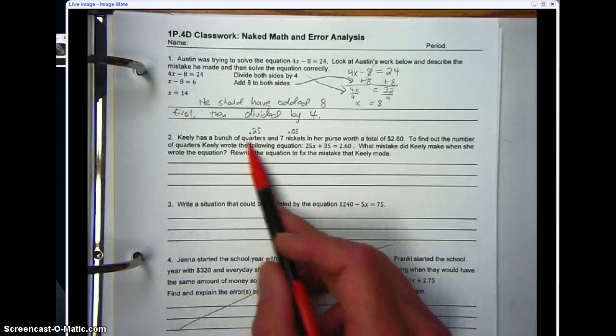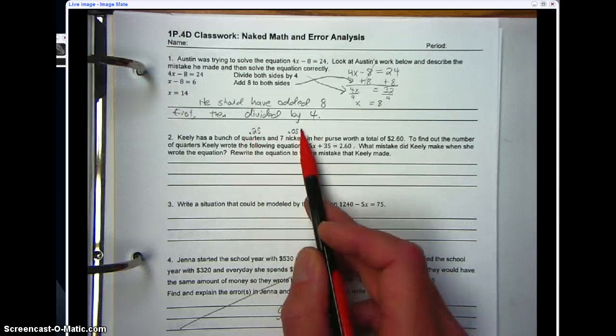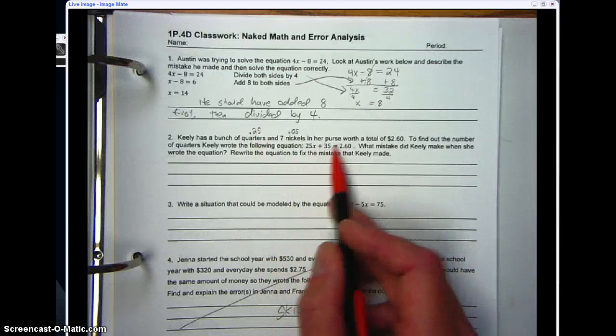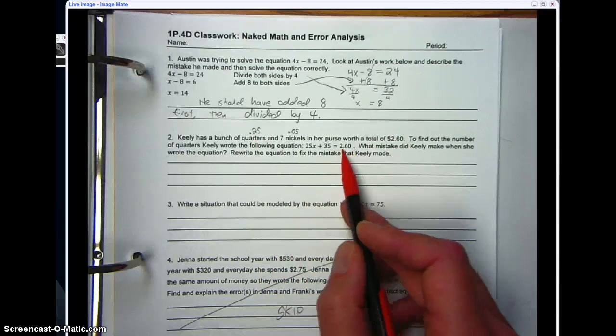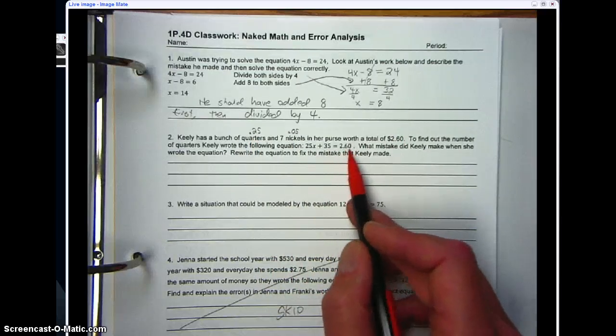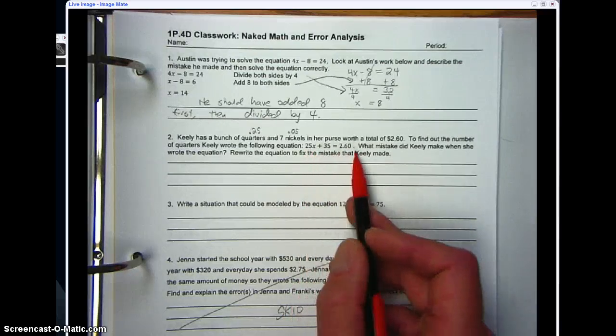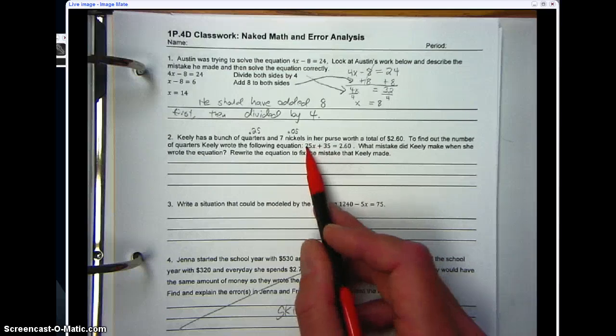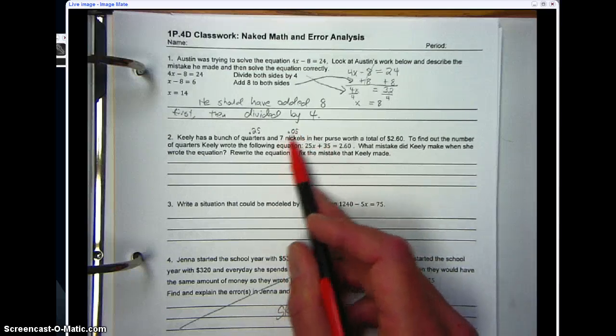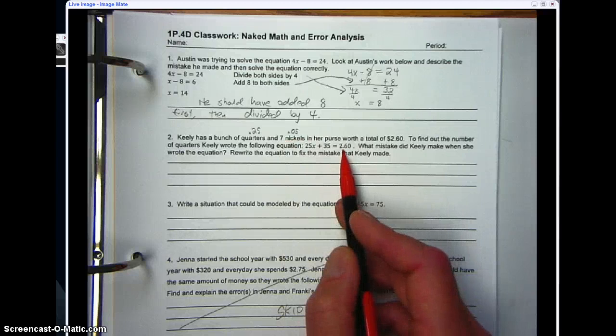Well, I hope you recognize that the quarters and the nickels are decimals, and here we don't have any decimals. Here we do have a decimal, and here we also still have it. So the mistake is actually that you either have to talk about cents or dollars. This is 25 cents. This is 35 cents, which comes from the 7 nickels. But this is not cents. This is $2.60.